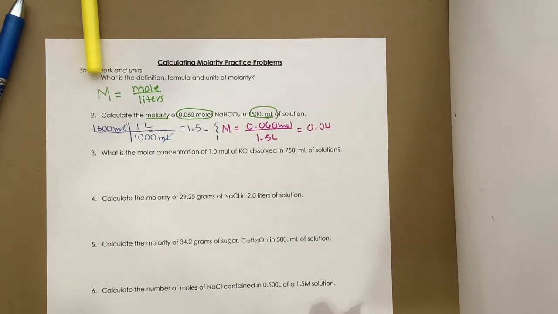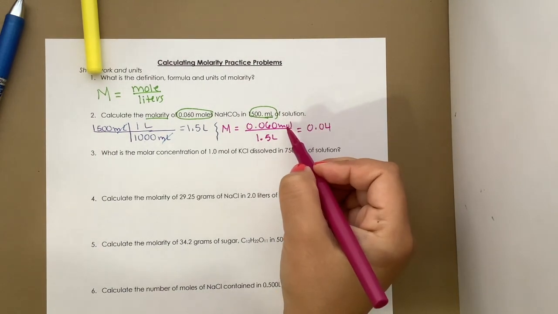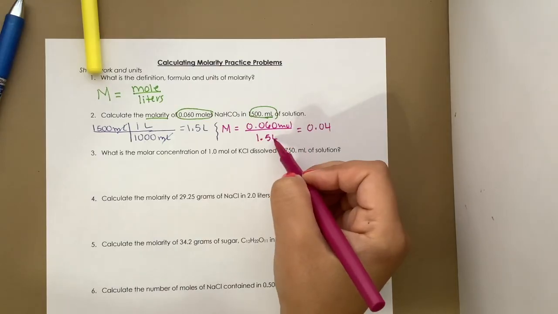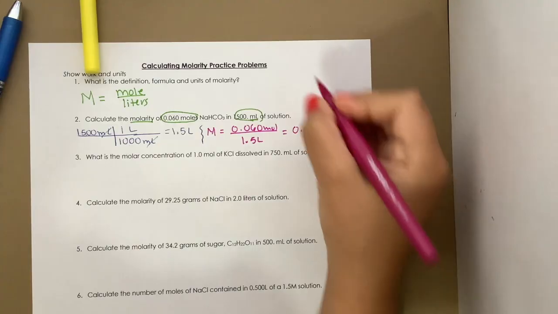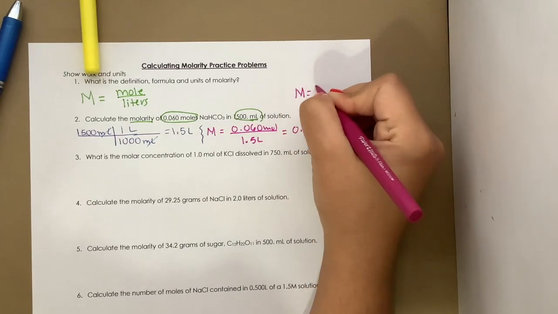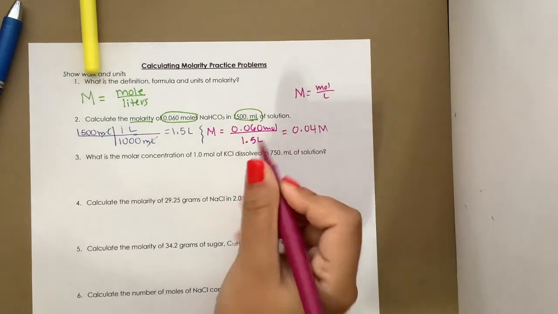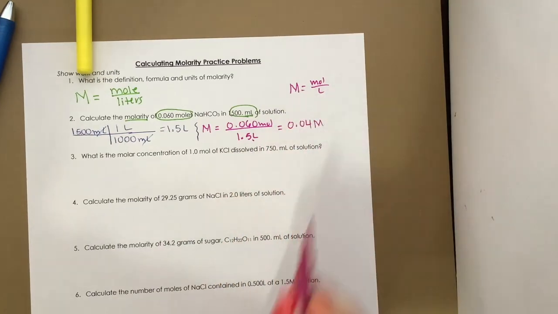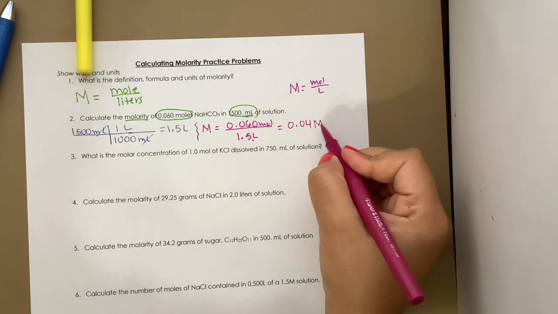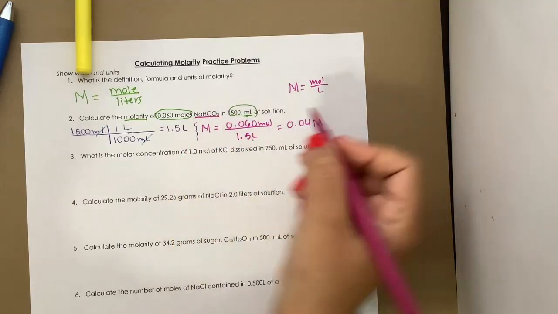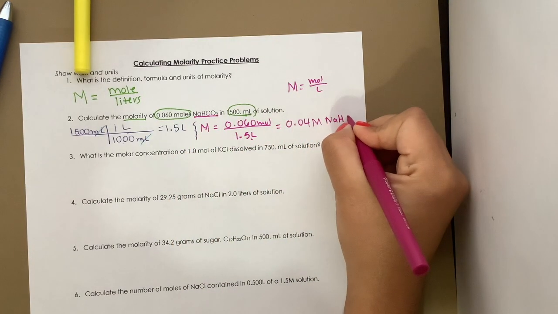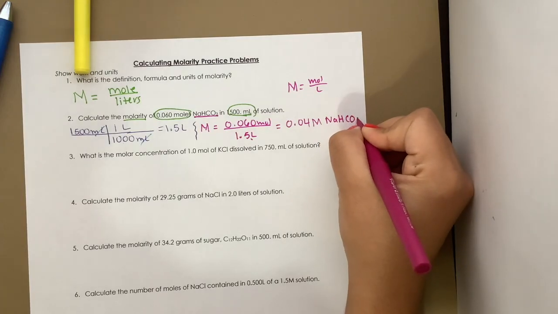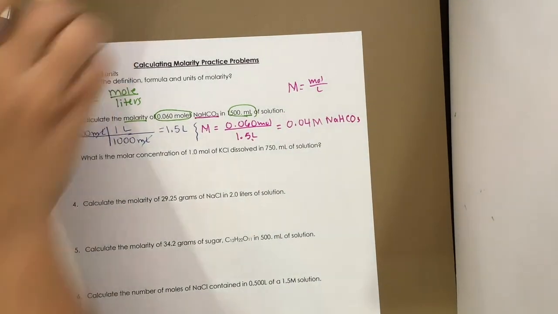Now my unit, instead of writing moles over liter, I'm gonna just write big M, because big M already equals moles over liter. And now my final thing is I need to write the compound that we're talking about, NaHCO3. And that's my final answer.